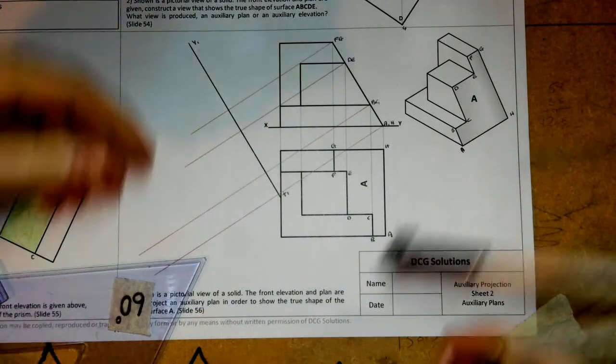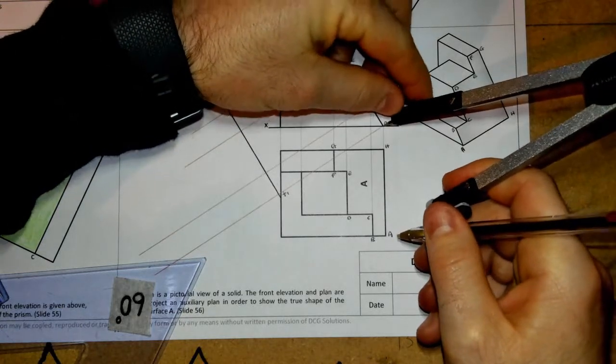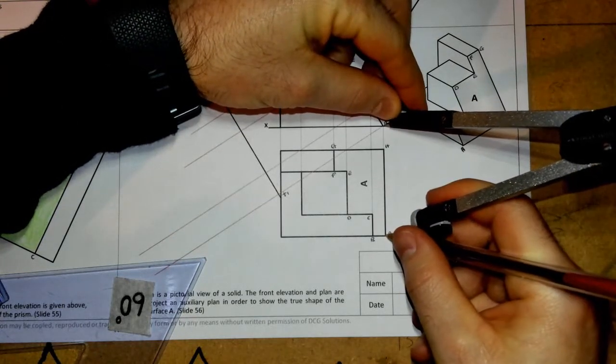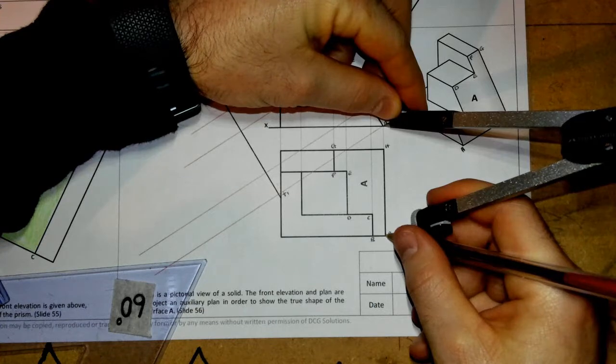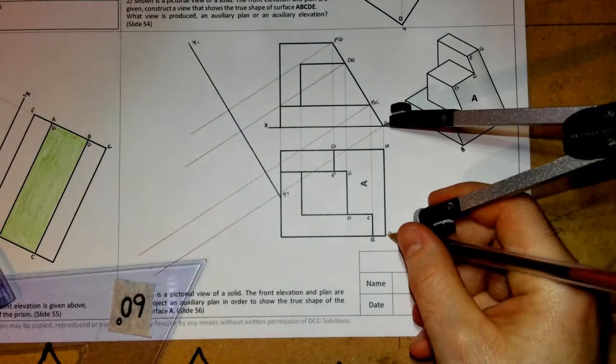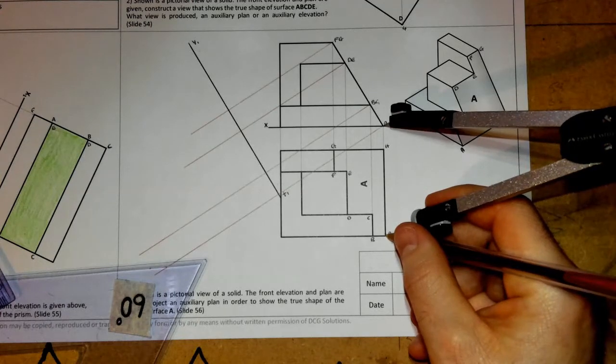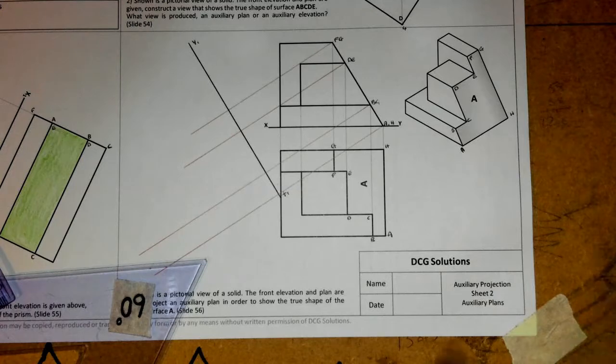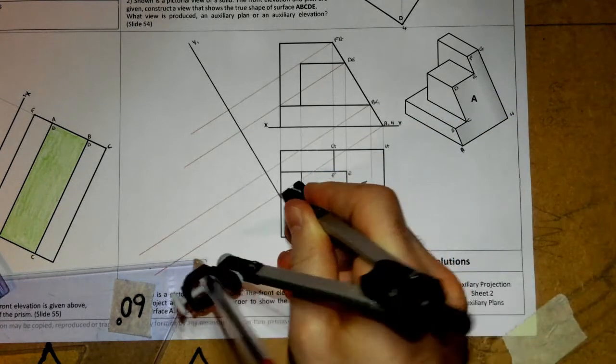Okay, so I'm going to start with the furthest ones. So I'm going to start with A and B. So A is there and B, they're both the same distance down from the x1, y1, or from the xy line. It's because remember, projecting from the elevation, take our distances down to the plan, xy line down. So get the distance for A and B there. So A is followed here and it's out here to the x1, y1.